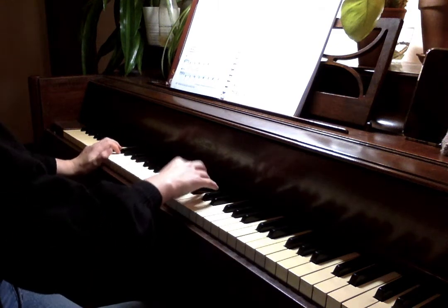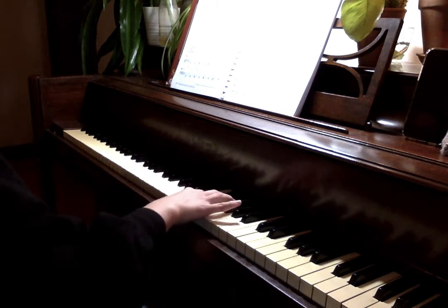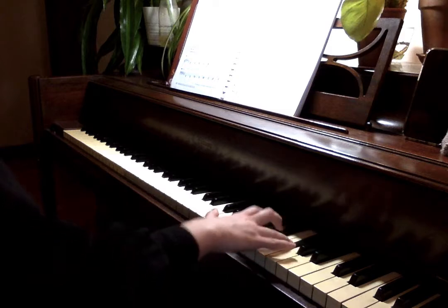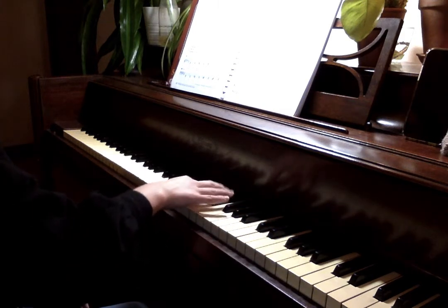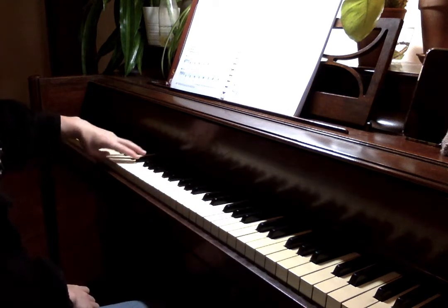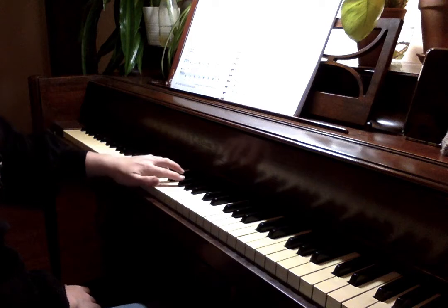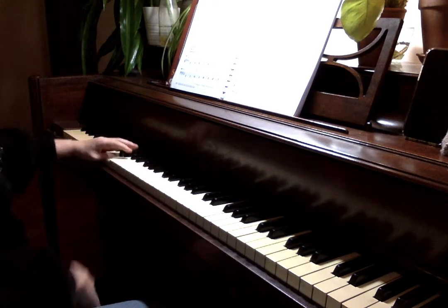Then the arpeggio, again, starting on 2 or 4, doesn't matter. 2, 1, 2, 4, 1, 2, 4. 4, 2, 1, 4, 2, 1, 2 or 4, doesn't matter. Left hand. 2, 1, 4, 2, 1, 4, 2. 2, 4, 1, 2, 4, 1, 2.